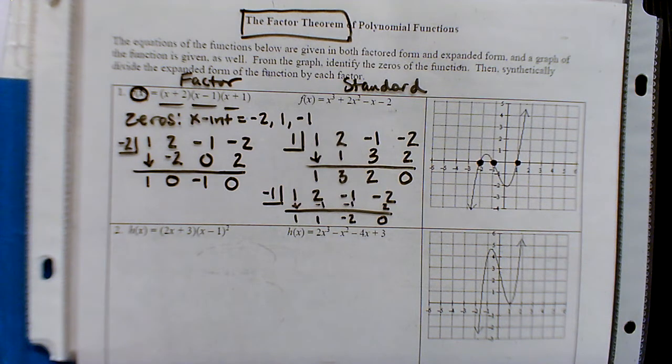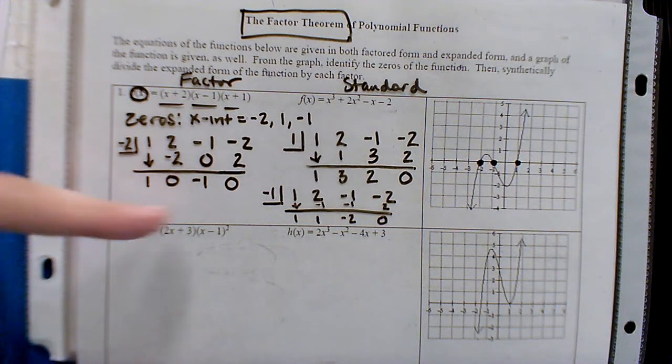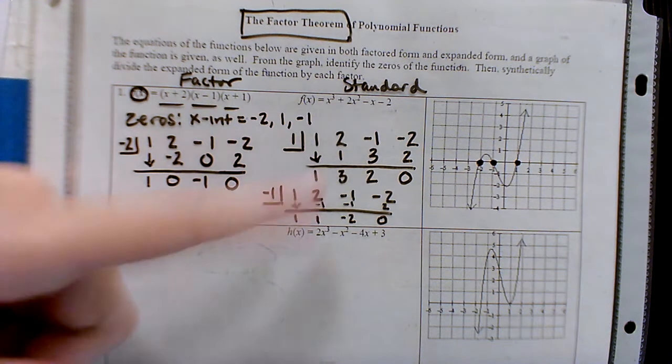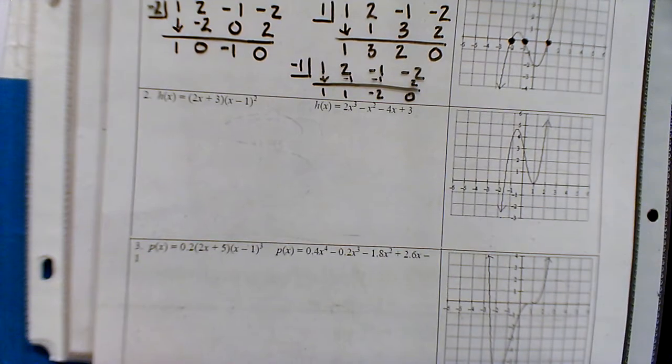Right? 2 is a factor of 8. 2 goes into 8 evenly. There's nothing left over. So it makes sense that when we go through the process we should get a remainder of 0. Let's see if that holds for the other two examples.